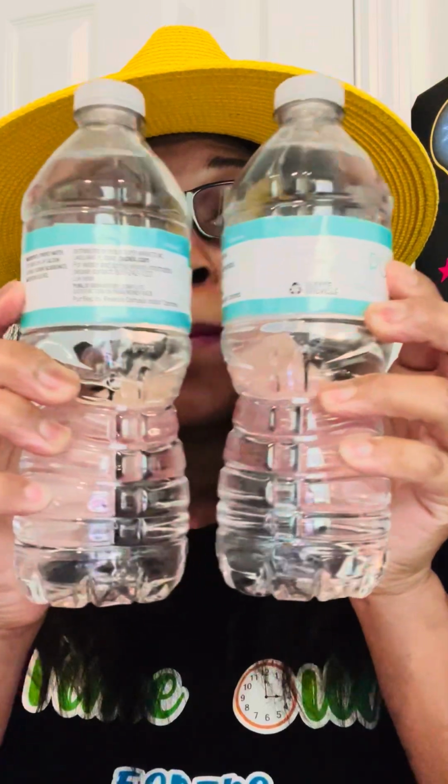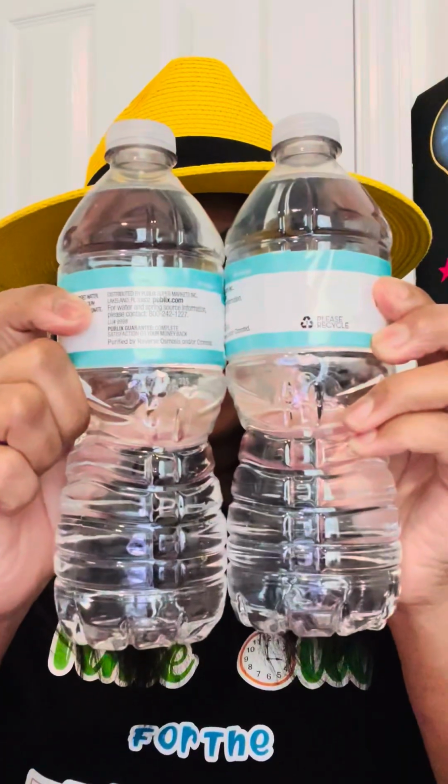I have some more shapes. Let's see. What about these water bottles? Are they congruent or not congruent? Yes, they are congruent. Exactly the same. Okay, they are exactly the same. The exact same size and the exact same shape.